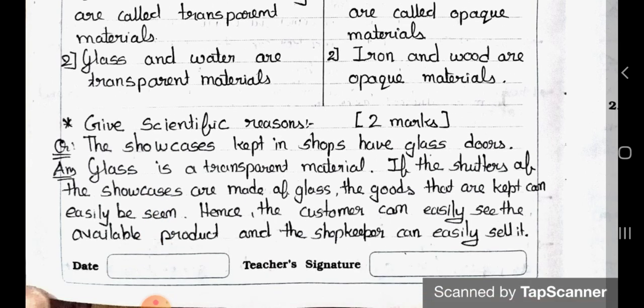Give reasons. Give scientific reasons. It carries 2 marks. The showcases kept in shops have glass doors. Answer is, glass is a transparent material. If the shutters of the showcase are made of glass, the goods that are kept can easily be seen. Hence, the customer can easily see the available product and the shopkeeper can easily sell it.